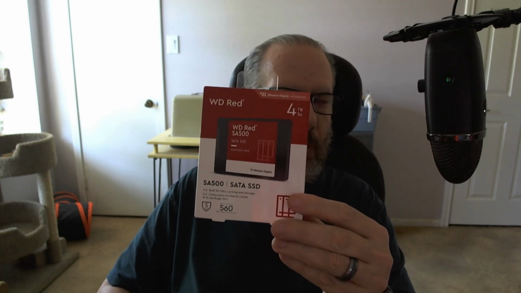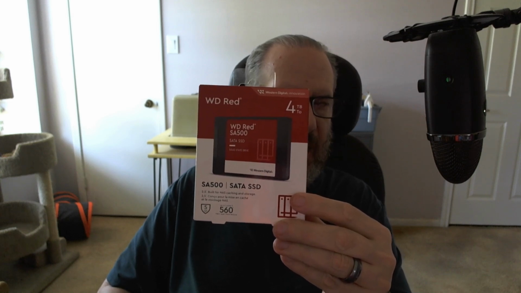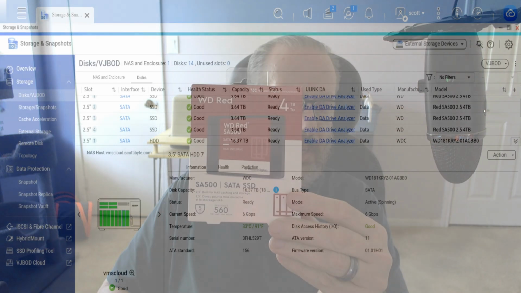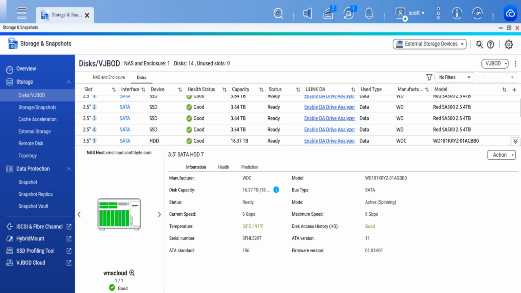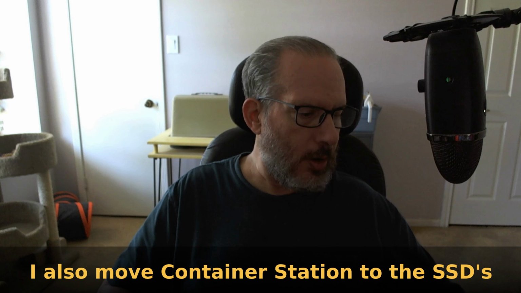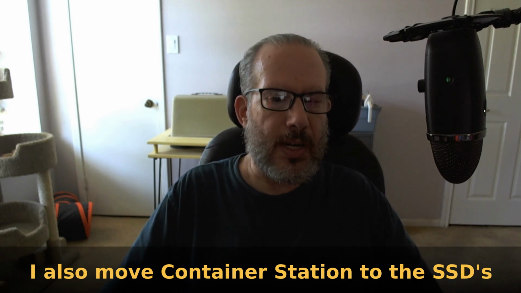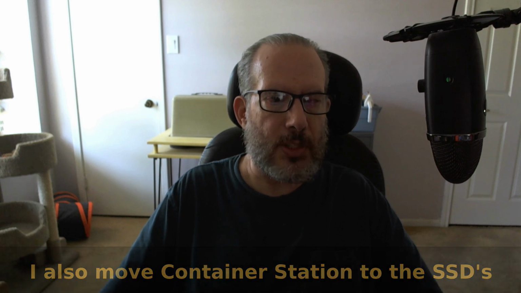So today we're going to install 4 of these Western Digital Red SA500 SATA drives, which are 4 terabytes each, into my QNAP TS1277 and configure them as a RAID 5 set. And in so doing, we're going to go ahead and move Virtualization Station over to it and see what kinds of performance we can get.